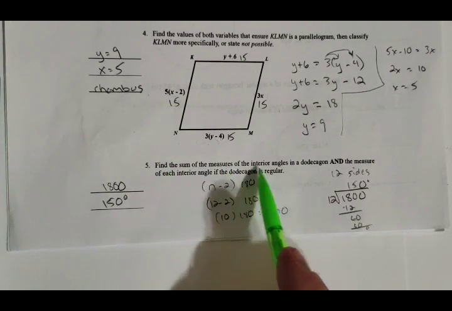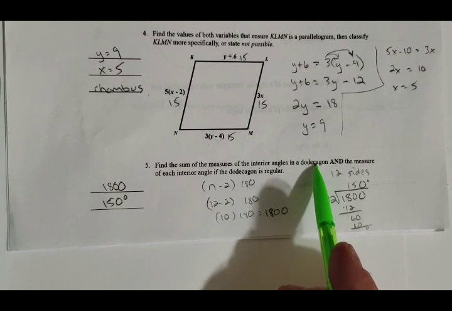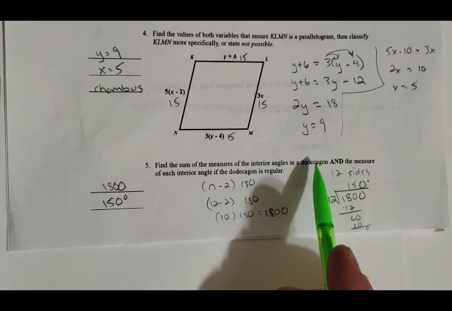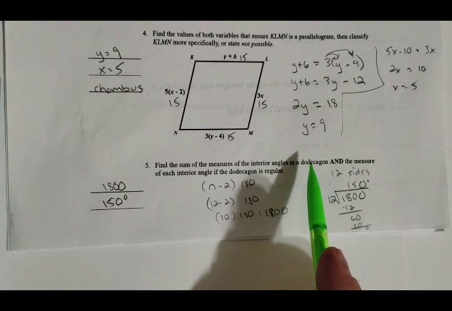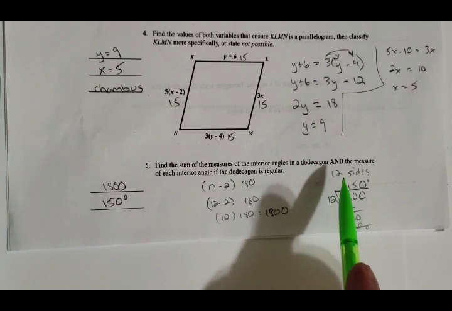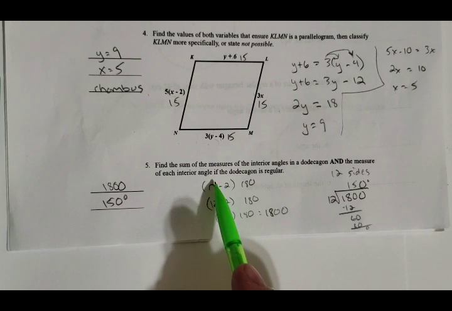Number 5, we worked in class as well. Just needed to find the measures of the interior angles in a dodecagon. So you have to know that a dodecagon has 12 sides. If you know that, you can plug it into this formula.